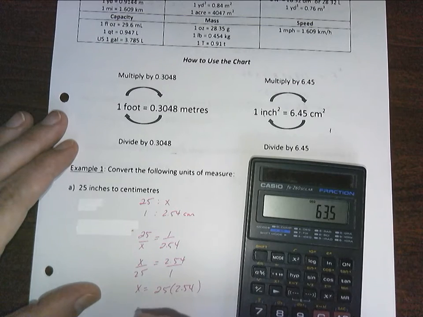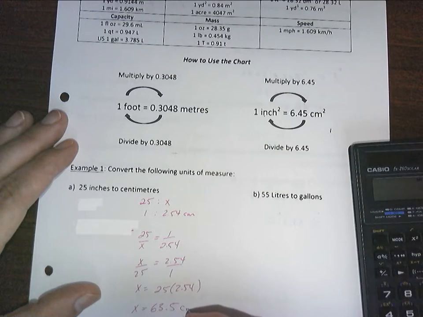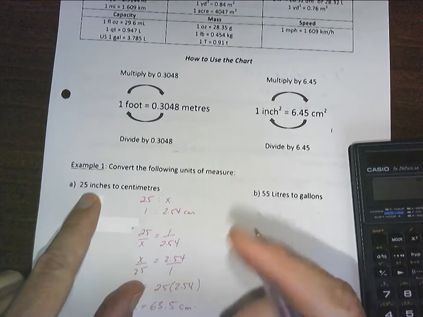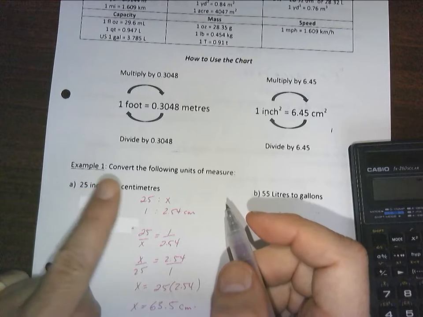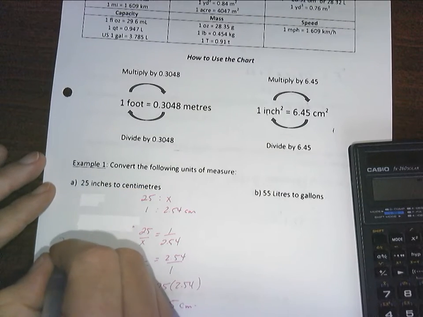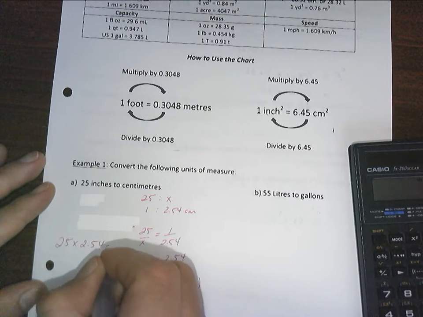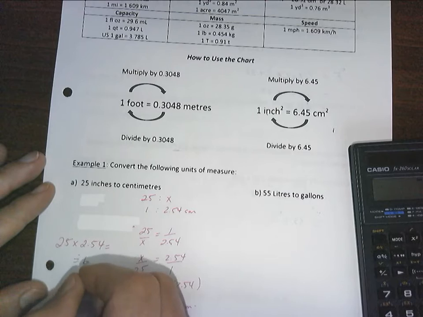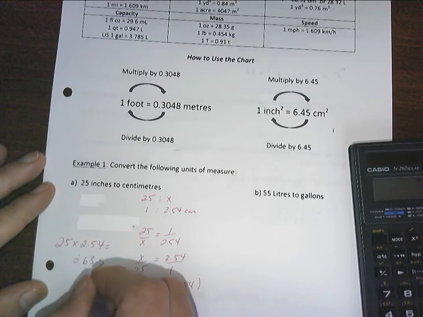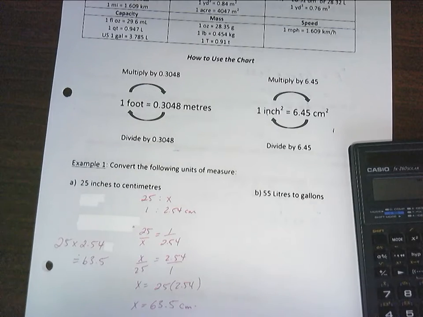and I can also already hear people in my studio audience saying, but sir, I can think of an easier way to do this, and they're definitely right. We've got 25 inches. Each inch is worth 2.54 centimeters. So if we just took the 25 and multiplied by 2.54, we would have ended up with the exact same answer. And that's perfectly right. However, this is setting up the ratios, and sometimes you need to because, hey, even math teachers get confused.